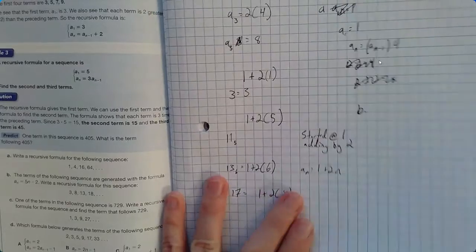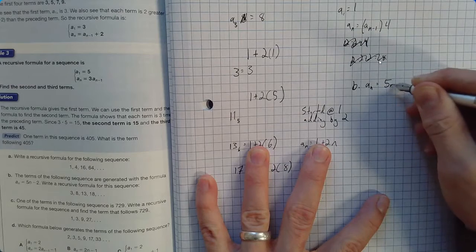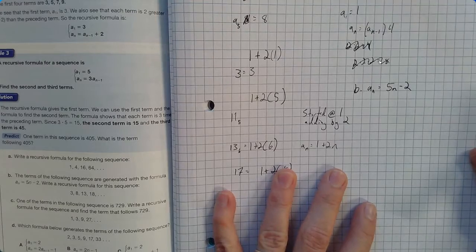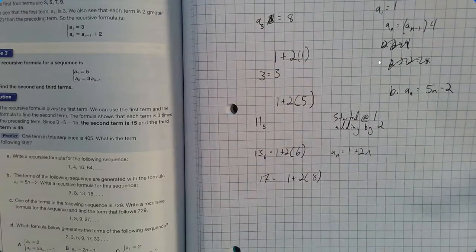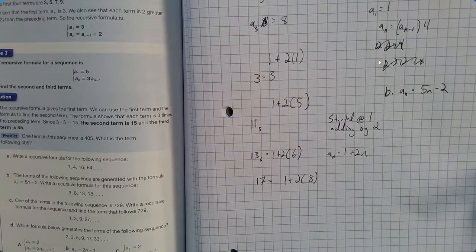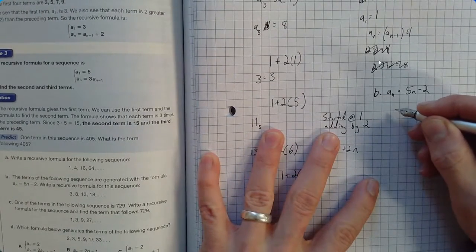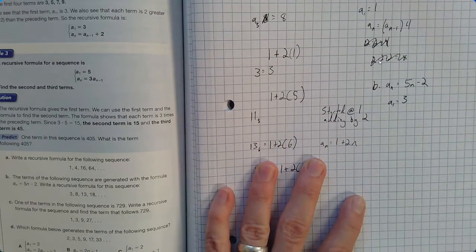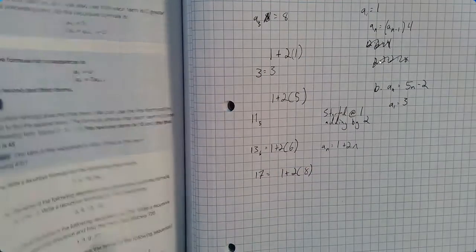B here. The terms of the following sequence are generated with the formula an equals 5n minus 2. Write a recursive formula for this sequence. So A1 equals 3.